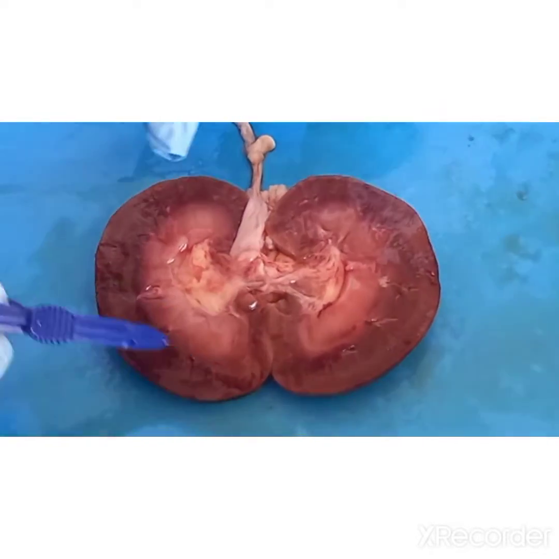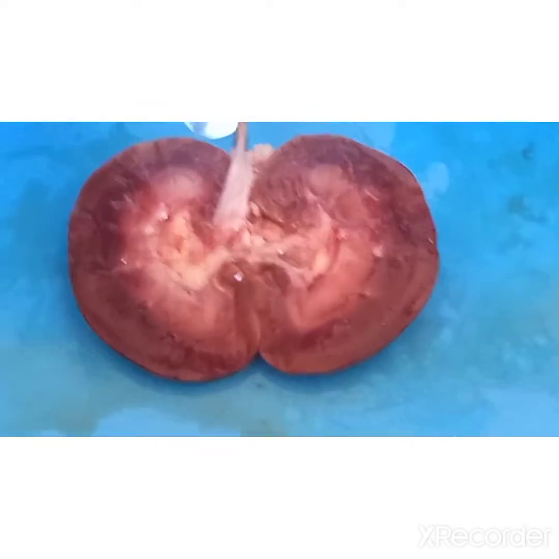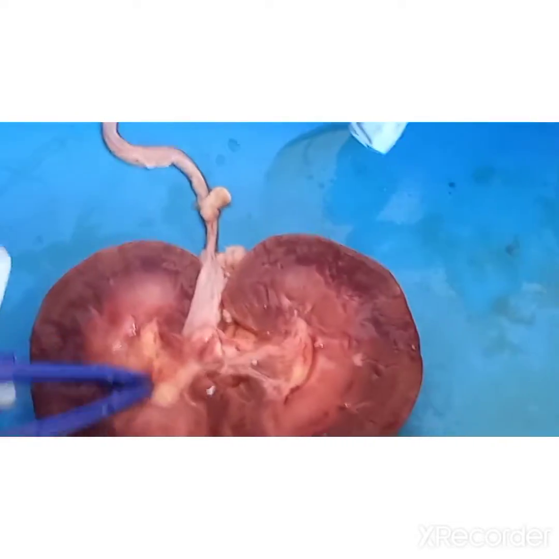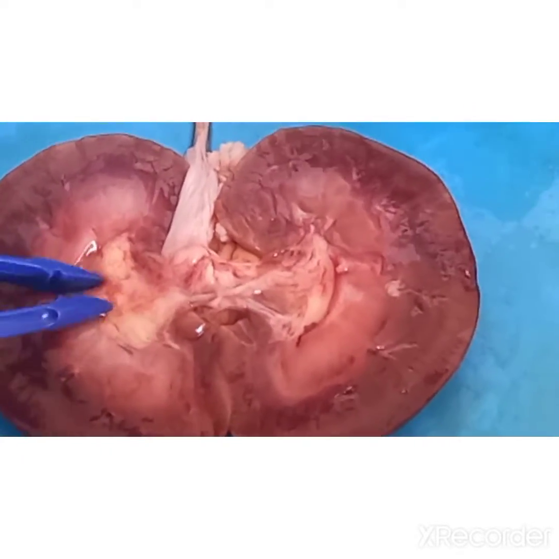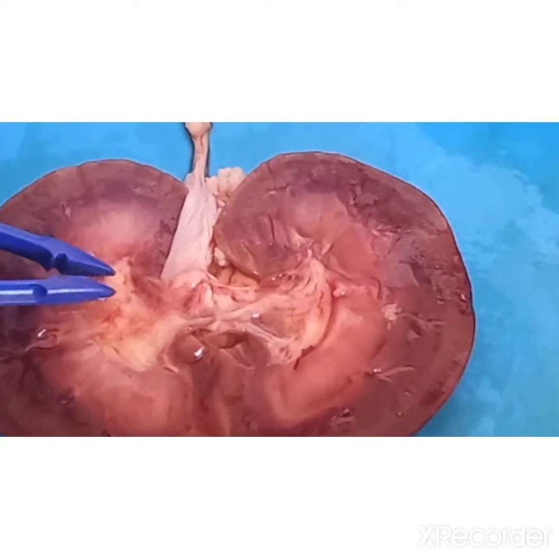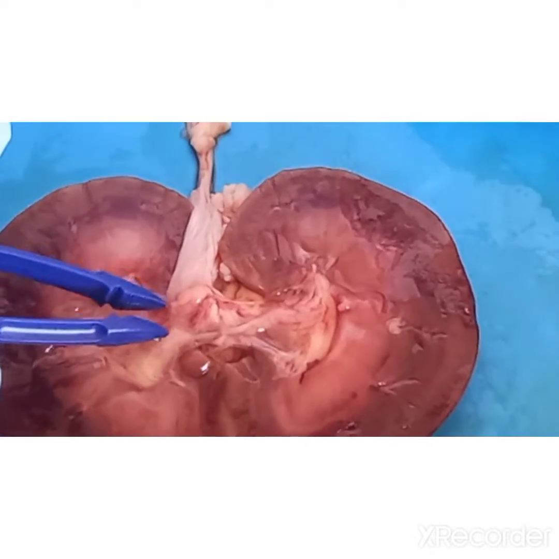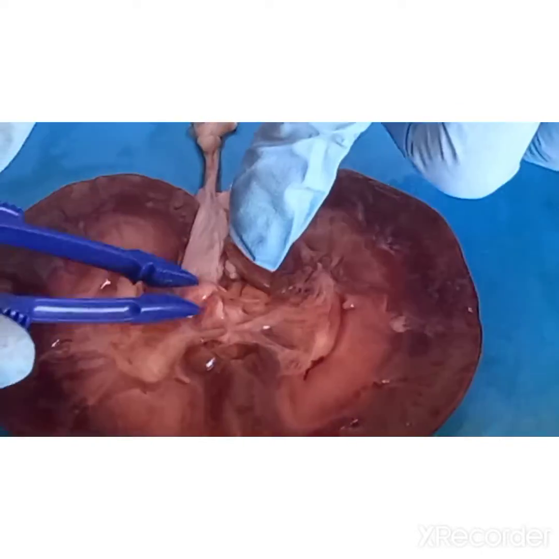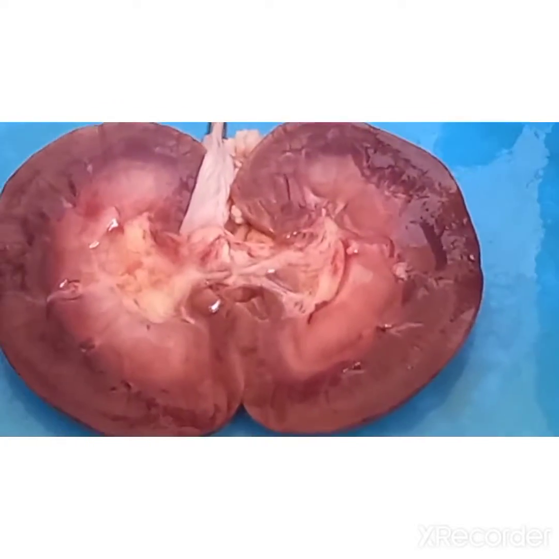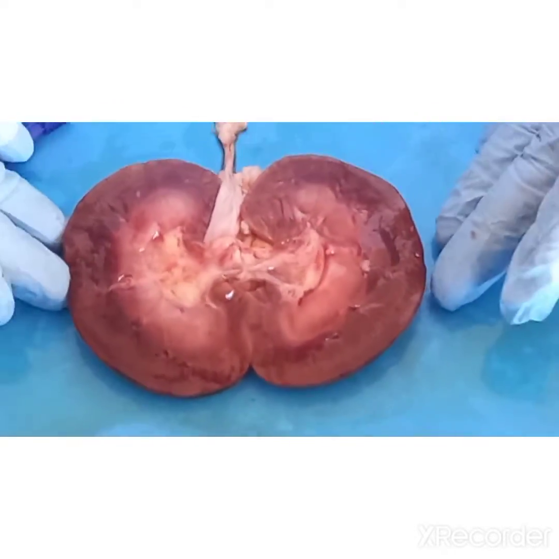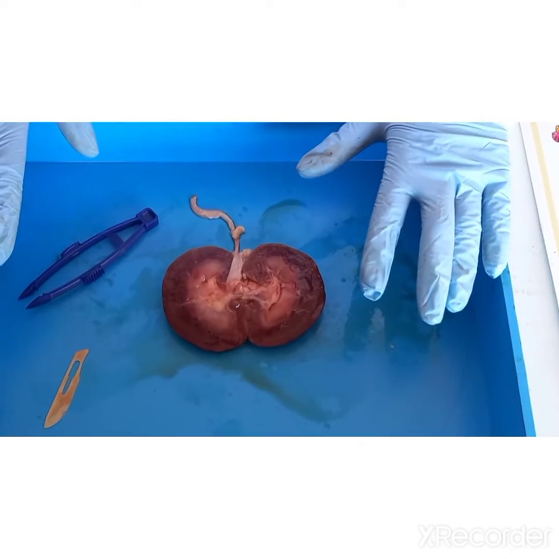When the nephron has just produced the urine, it will be transported to the calyx. This is our calyx. From the calyx, it will be transported to the pelvis of our ureter, somewhere here. From there, it will be transported to our ureter, and then it goes to our bladder. This is what we need to understand within the structure of the kidney.